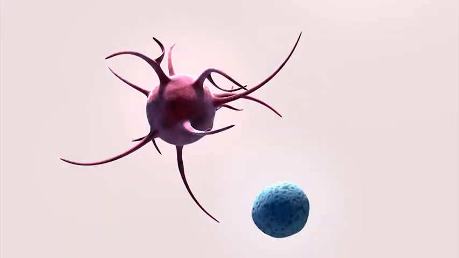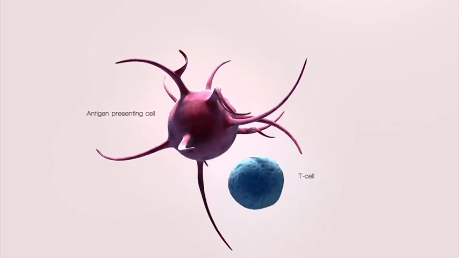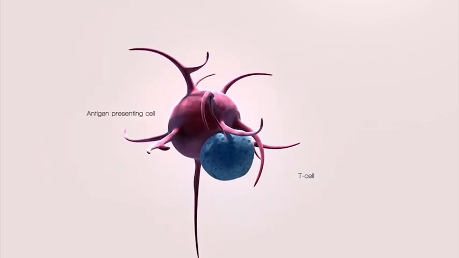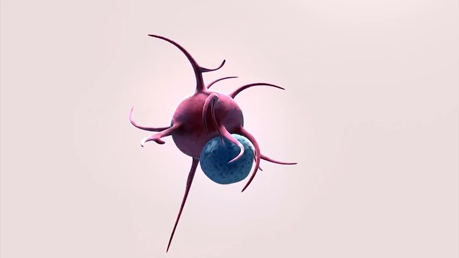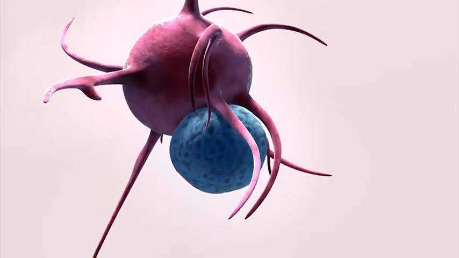Initiation of the alloimmune response takes place when alloantigen-specific T cells come into contact with professional antigen-presenting cells expressing or presenting the alloantigen recognized by the T cell. This contact mainly occurs in the secondary lymphoid organs of the recipient. It is this cognate interaction which triggers T cell activation.